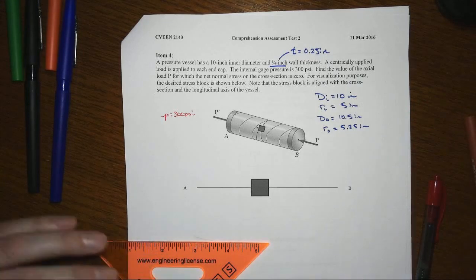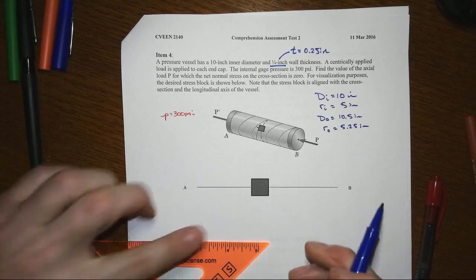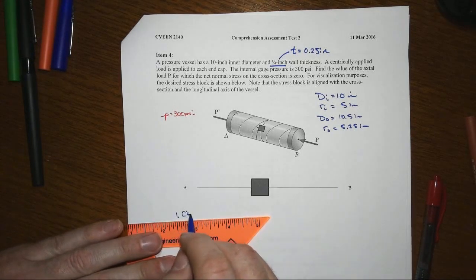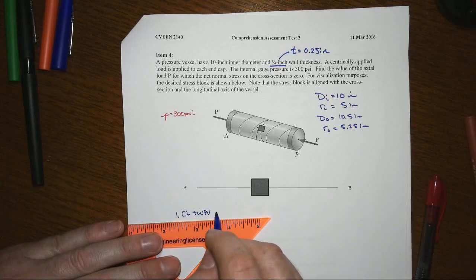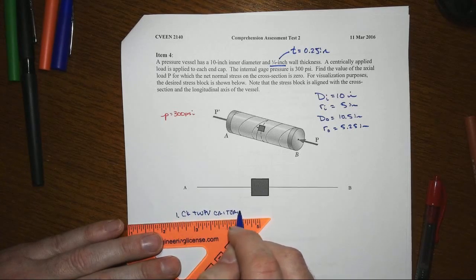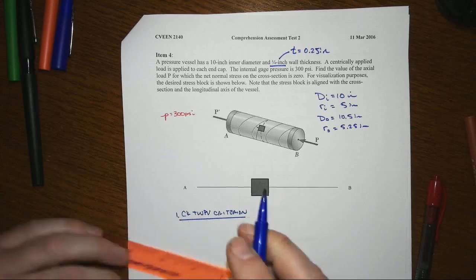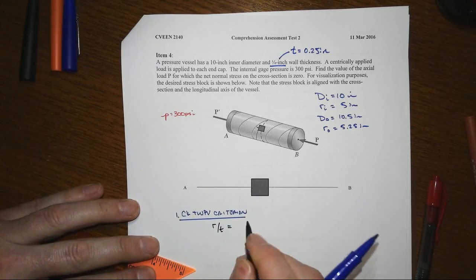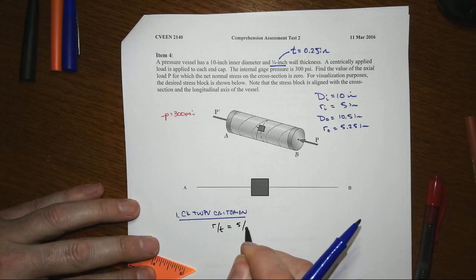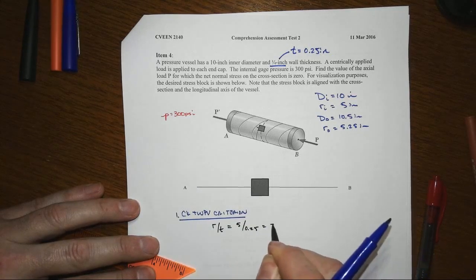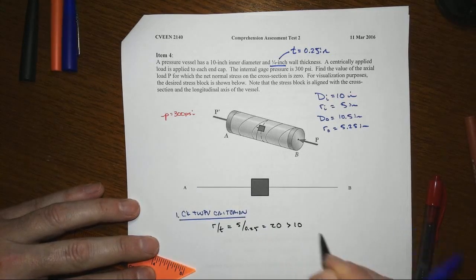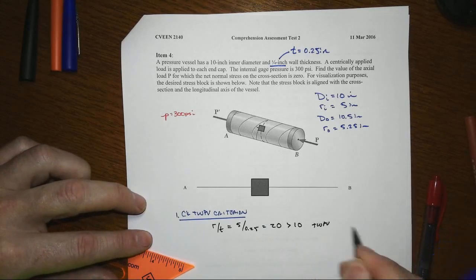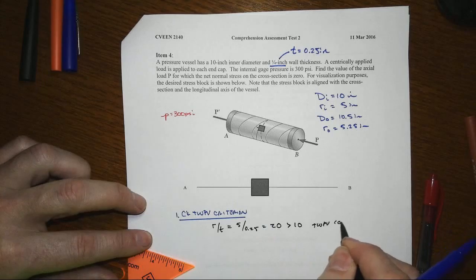So let's just check right off the bat whether or not we have a thin wall pressure vessel or not. So our radius over thickness will be 5 over 0.25. That'll be equal to 20. That's greater than 10. So we do have a pressure vessel confirmed.